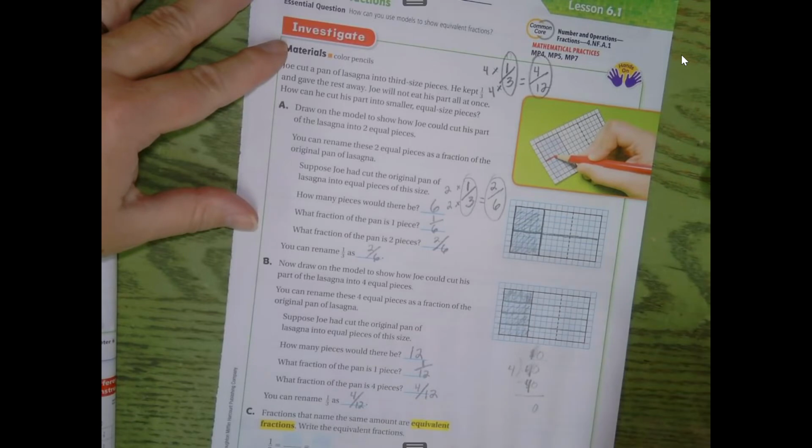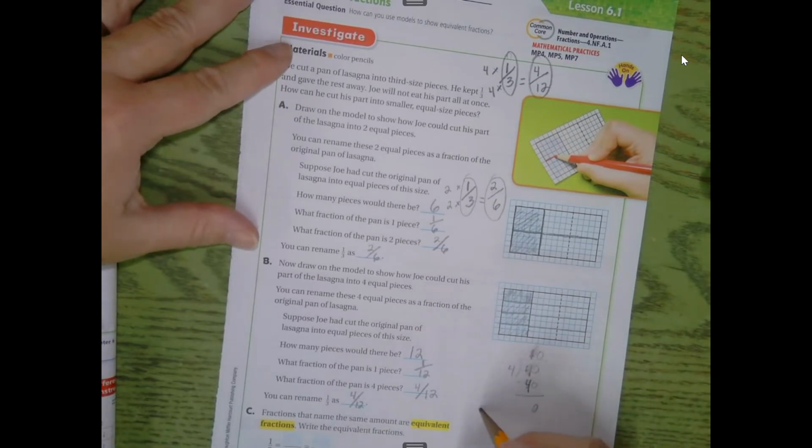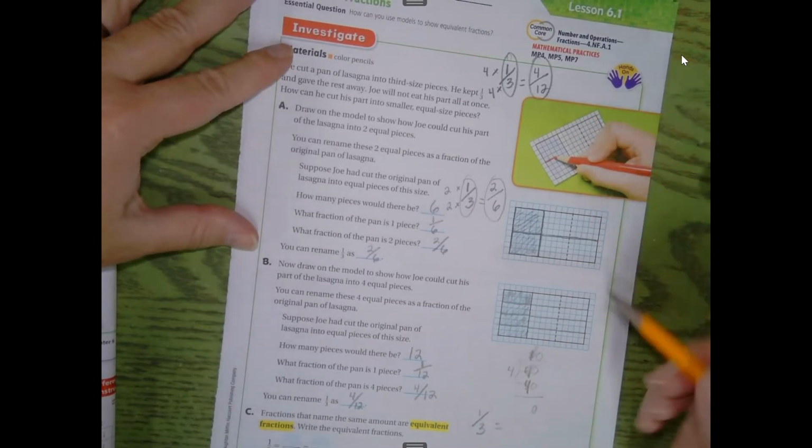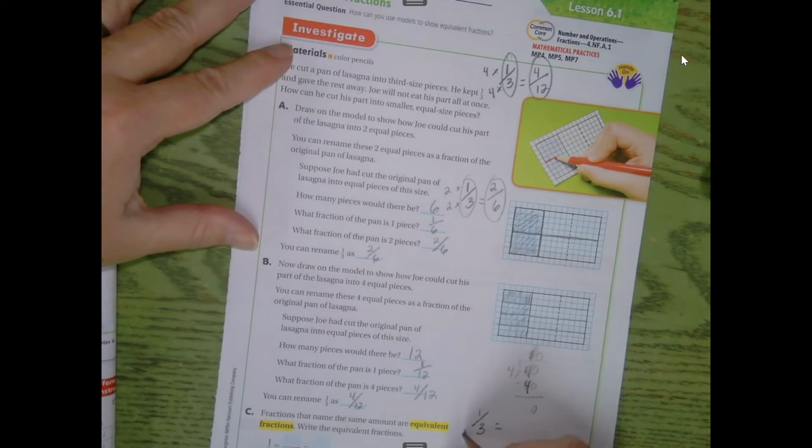Now, I'm going to do this another way. You could put 1/3, and we want to, right up here, we did this problem already, we're going to multiply by 4. So 4 times 1 is 4, and 4 times 3 is 12. So here's the fun thing.